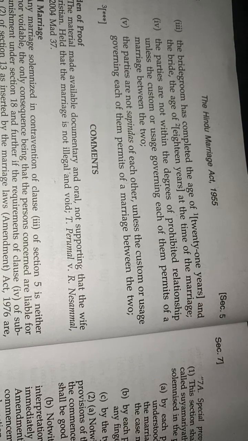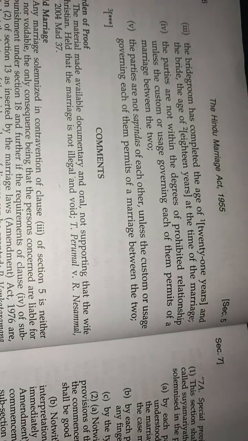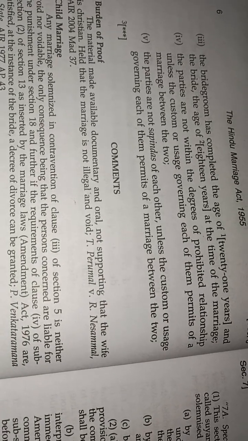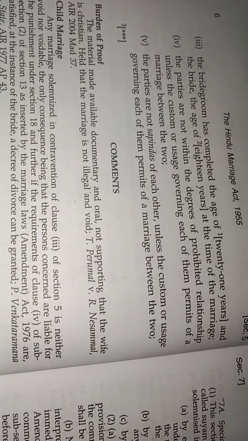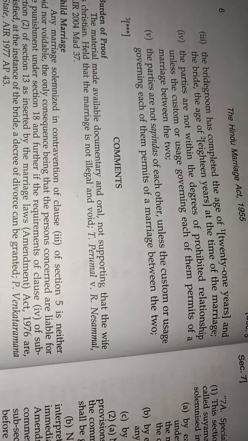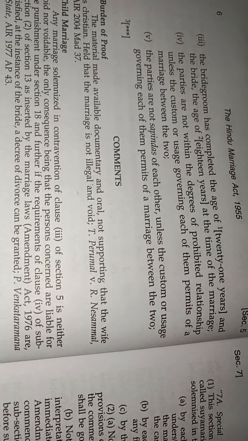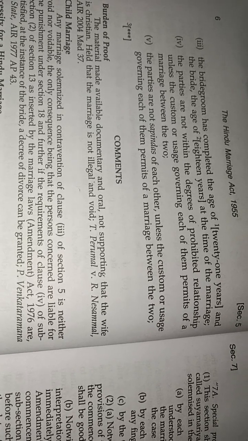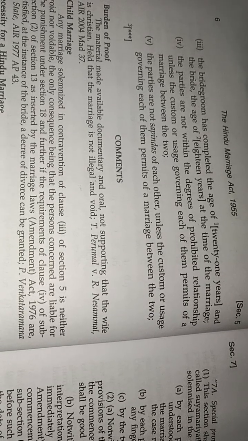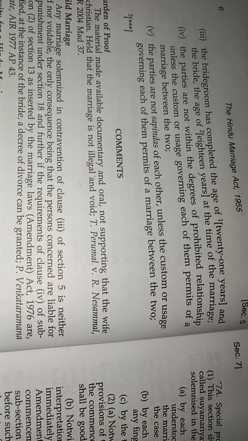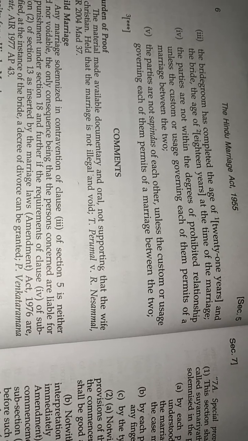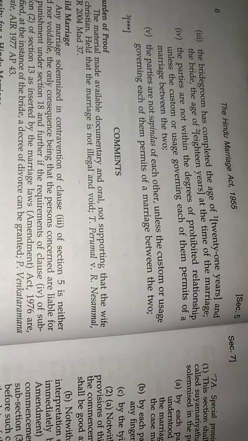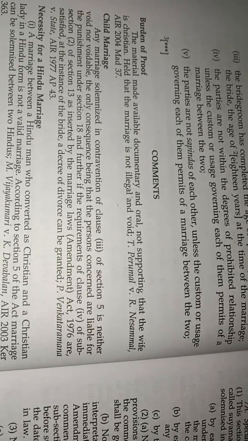5. The parties are not sapindas of each other, unless the custom or usage governing each of them permits of a marriage between the two.